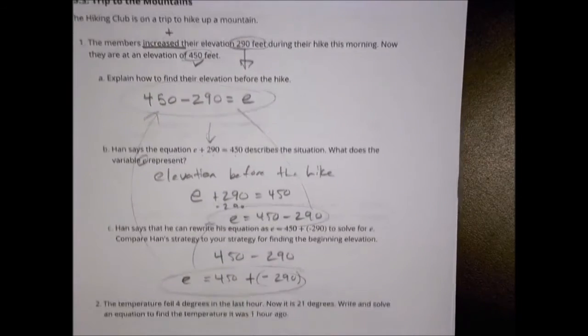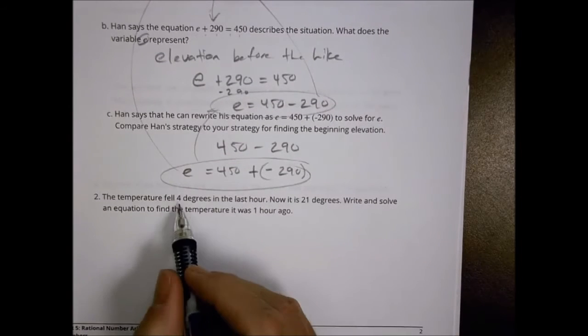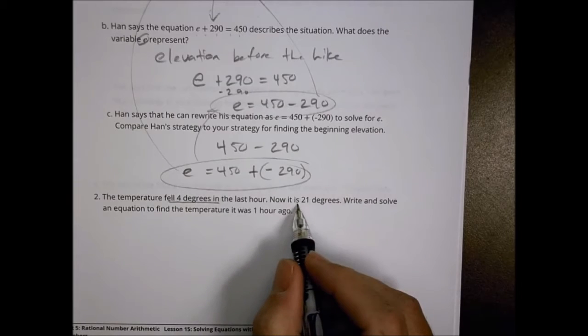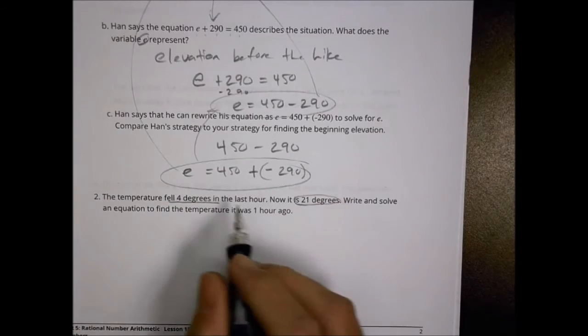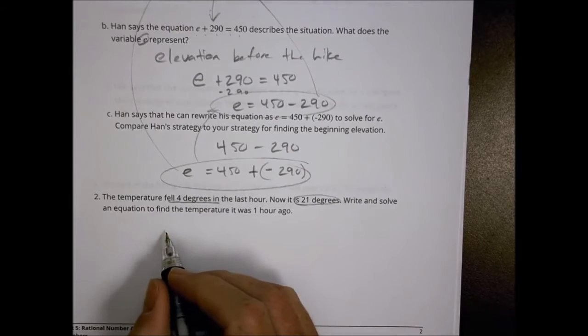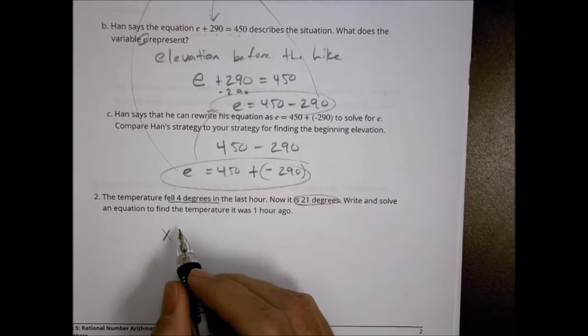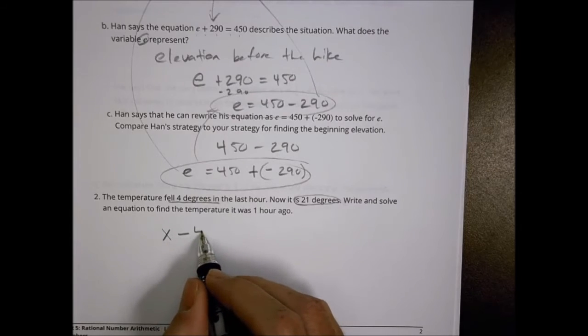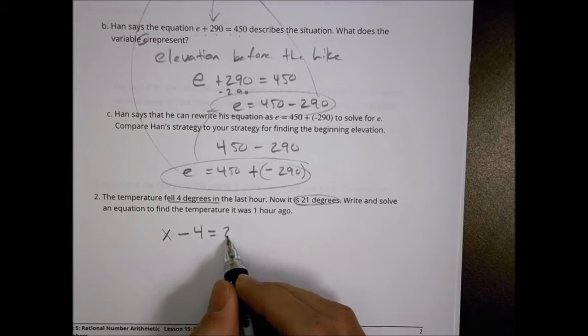Okay. The temperature fell 4 degrees in the last hour. Now it is 21 degrees. Write and solve an equation to find the temperature it was 1 hour ago. Okay. So the temperature was something, right? Like our last time, that's what the temperature was. It went down 4, and now it's at 21.